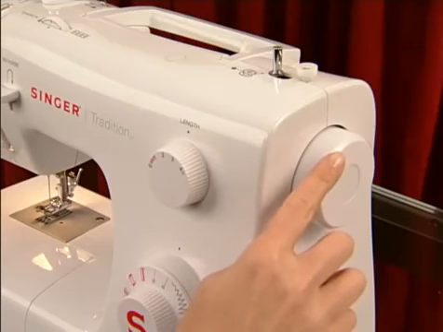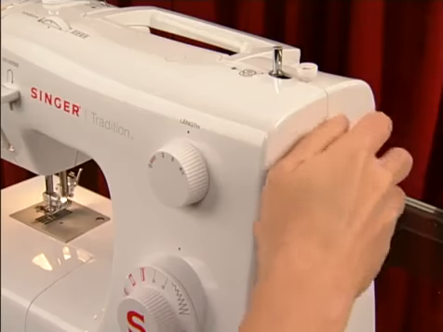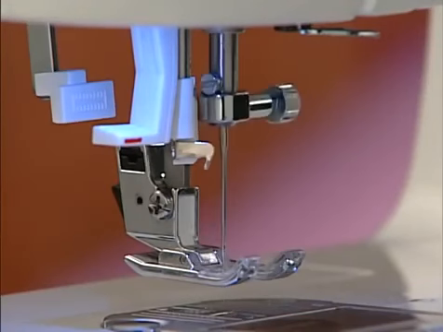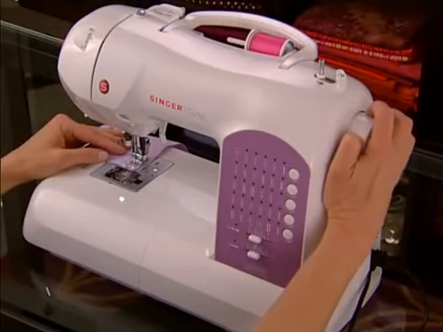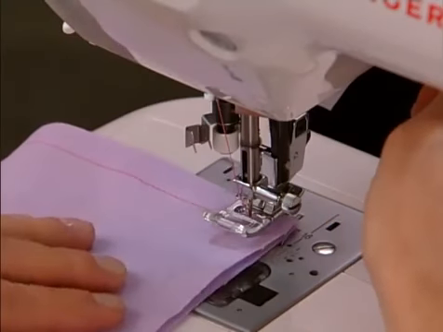The hand wheel is located on the right side of the machine and is used to manually move the needle up and down. Always turn it toward you or counterclockwise. Turn the hand wheel to lower the needle down into the fabric when pivoting or turning corners.